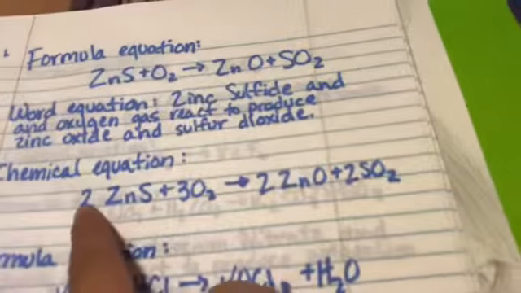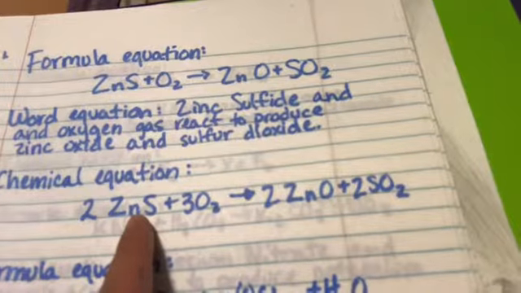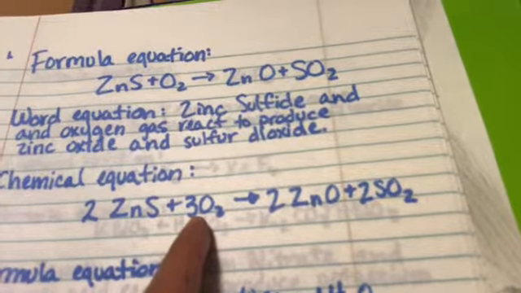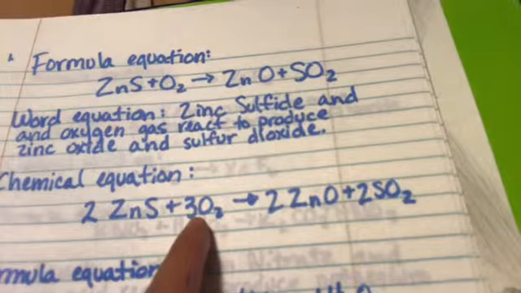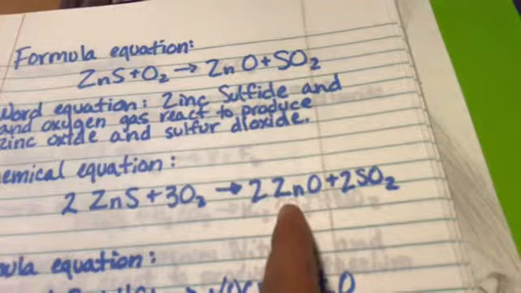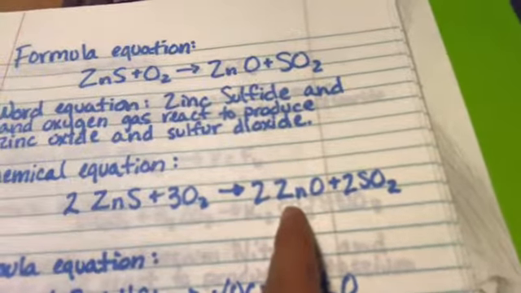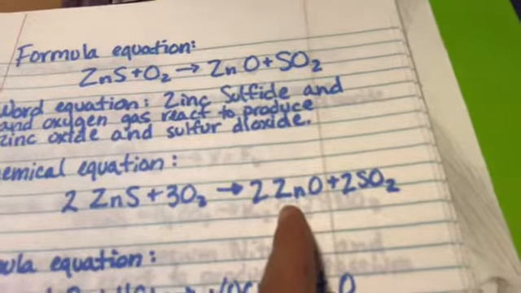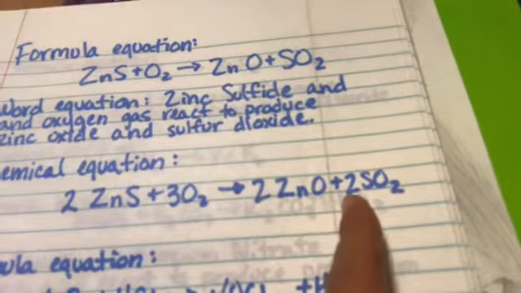And then right here we see that we need 2 of the zinc sulfide, and then we need 3 oxygen gas, and then the products are 2 of the zinc oxide and 2 of the sulfur dioxide.